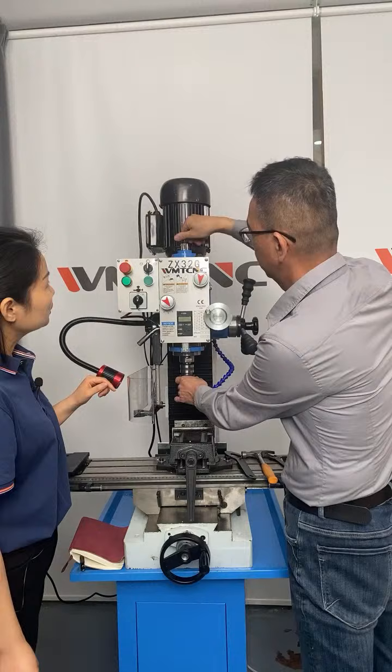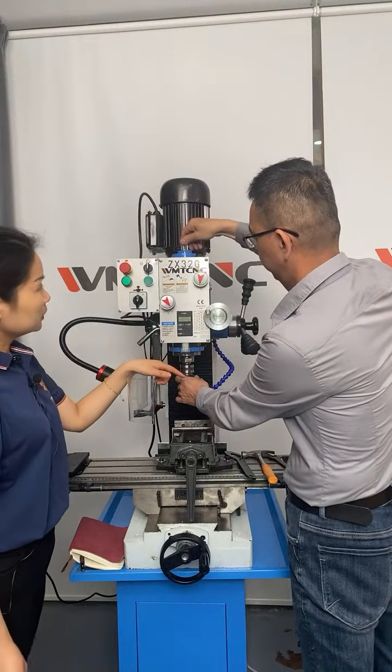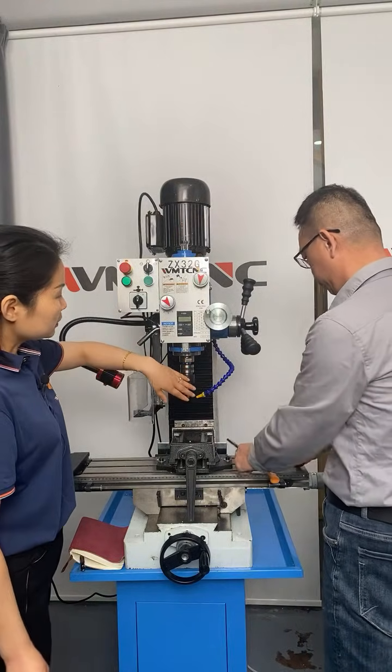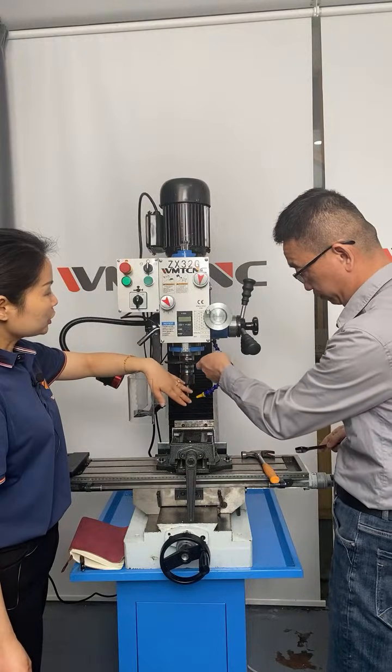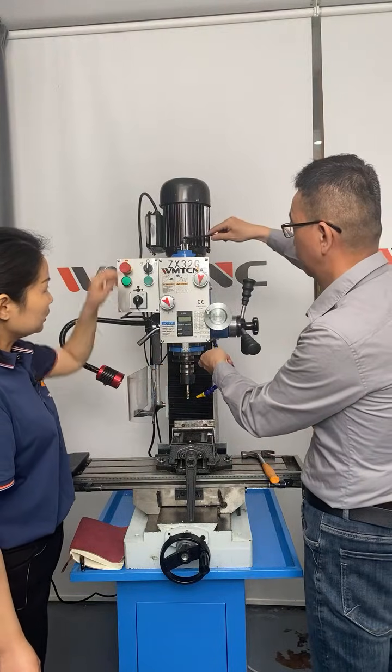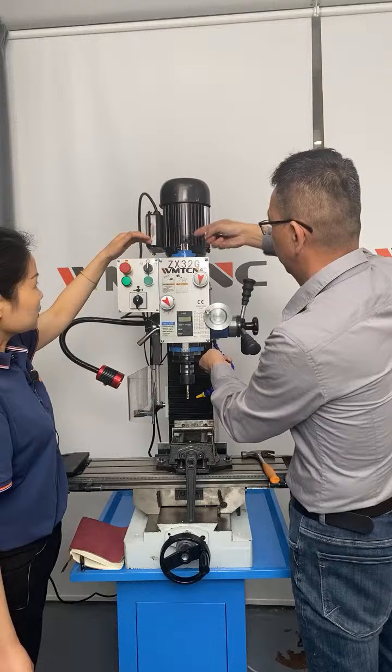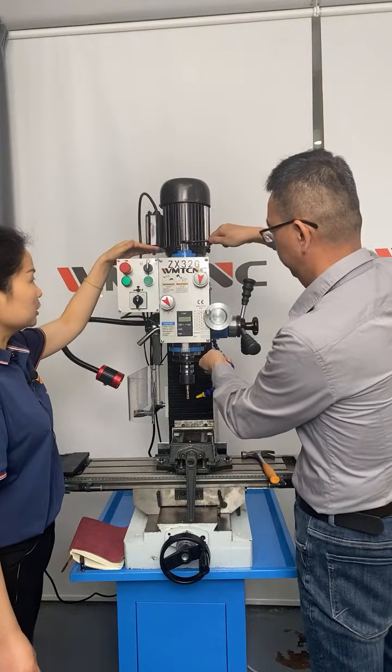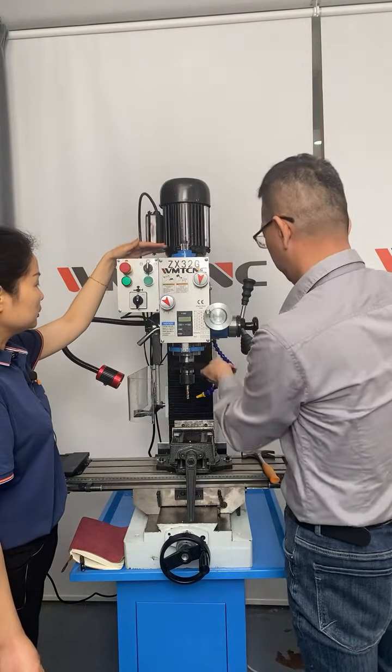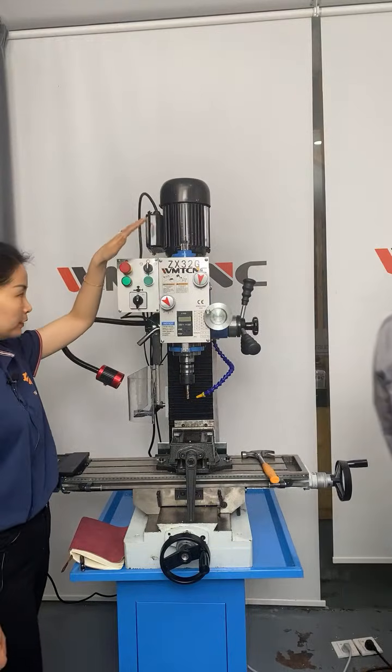Okay, the install is very easy. Just install the drill chuck to the spindle directly, and then just tighten the tie rod. It will be okay. So this one is very easy.